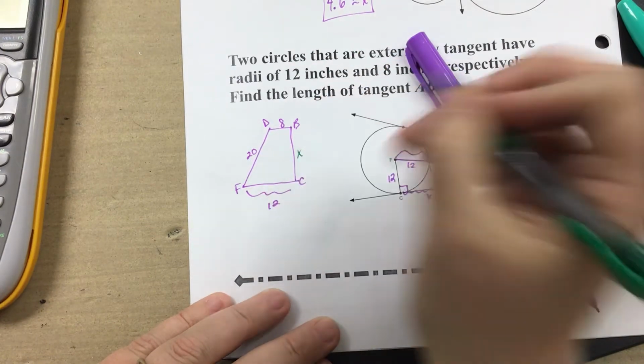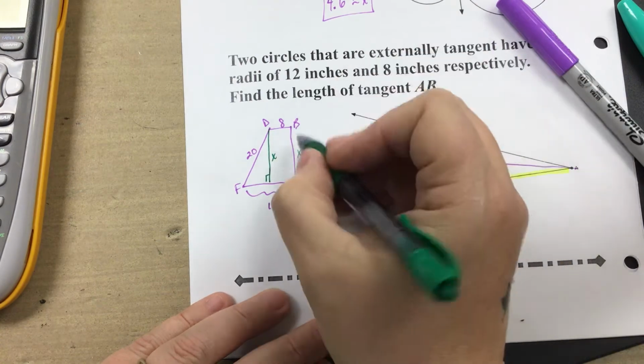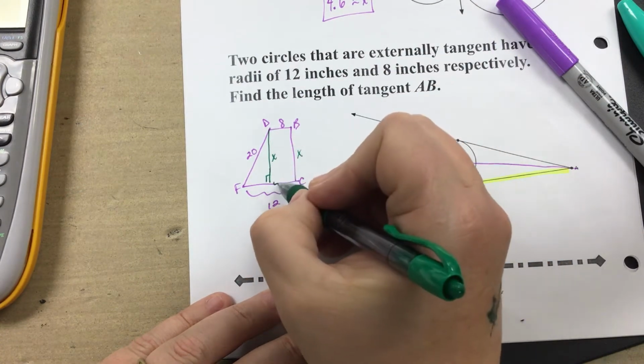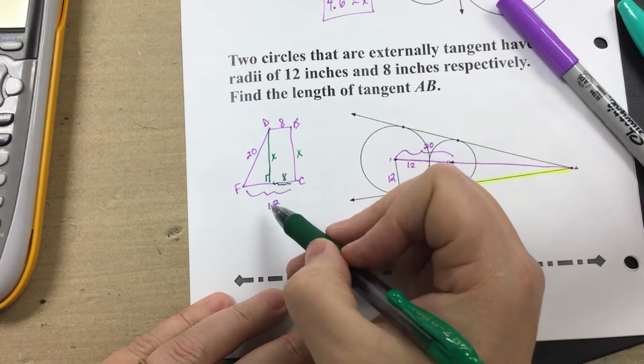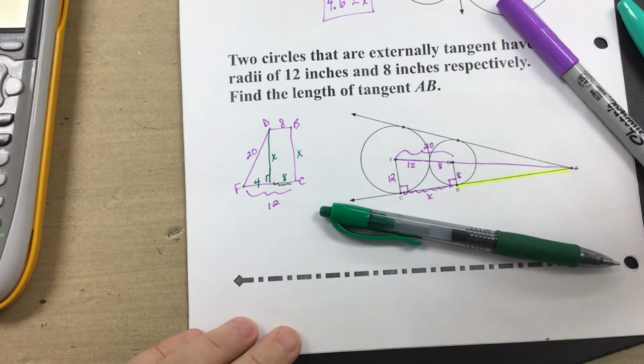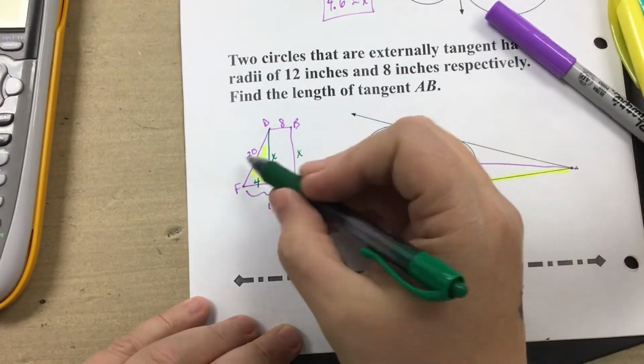If we want to find BC, we'll call it x, we're going to drop in a height here. We'll call it x. So I made a rectangle and a right triangle. If DB is 8, the segment at the bottom here is 8, and then 12 minus 8 is 4 for this end. Now, if we focus on this right triangle, we could use the Pythagorean theorem to find x.